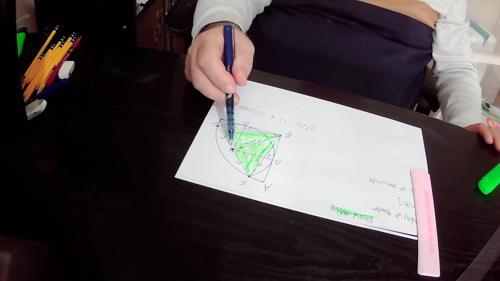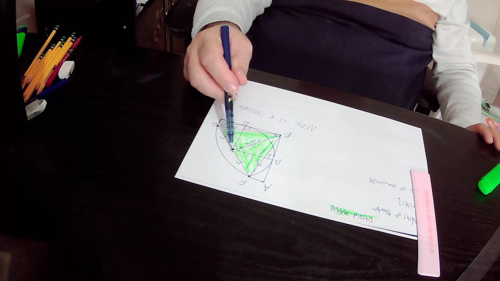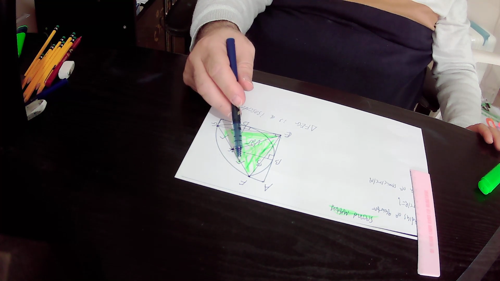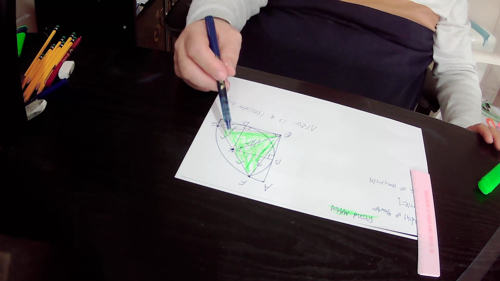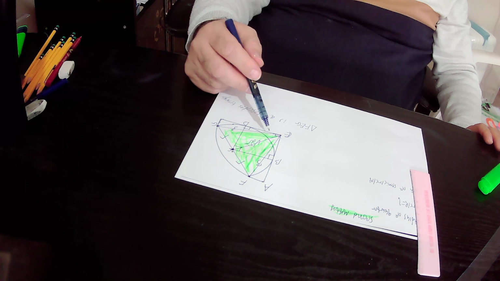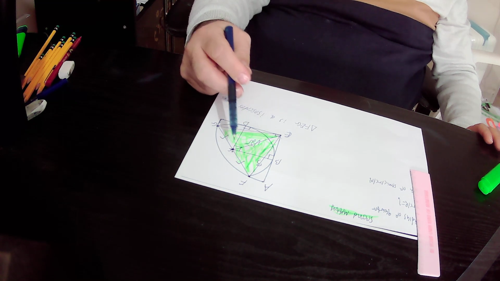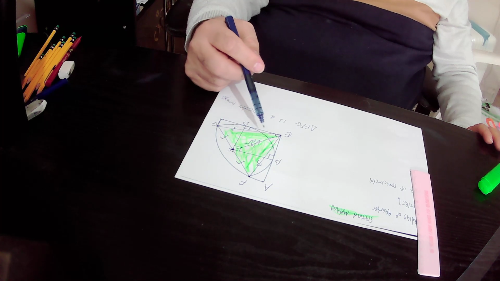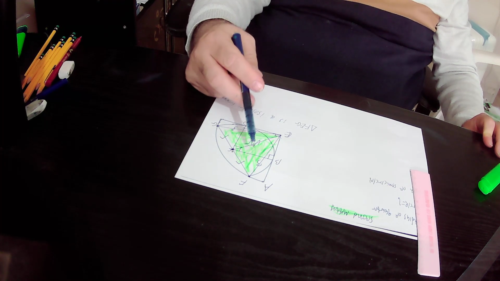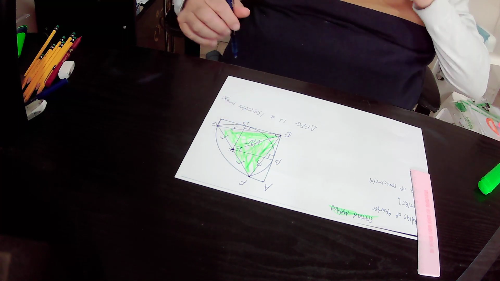EC is the median to the base that bisects the base. EC bisects the base into two equal parts. That is to say, this EC equals r and CG is also equal to r. So the median EC to the base FG in the green isosceles triangle FEG bisects the base.